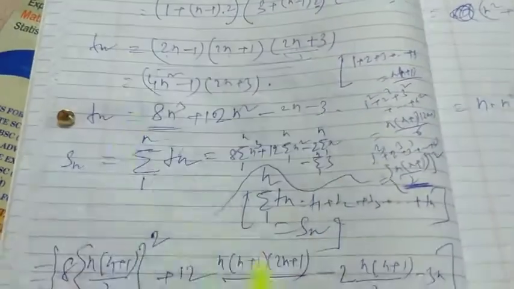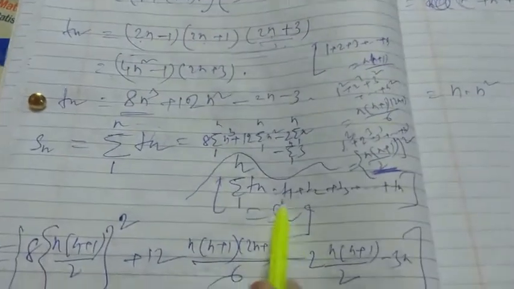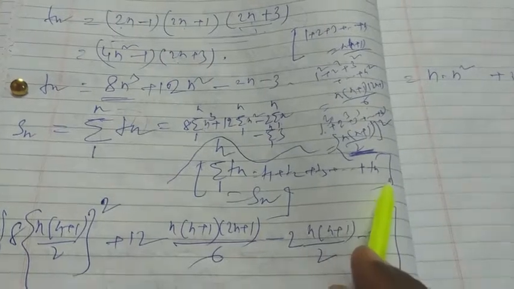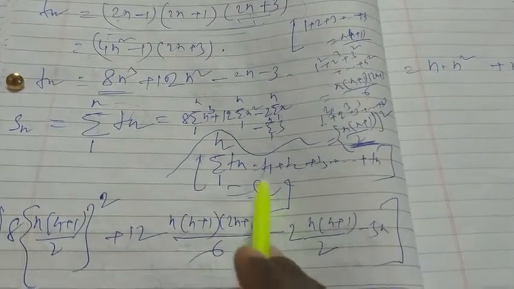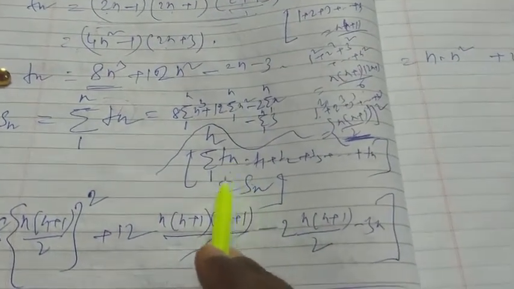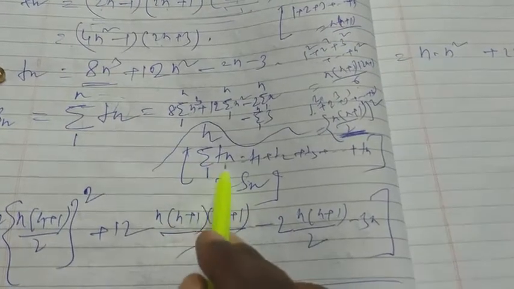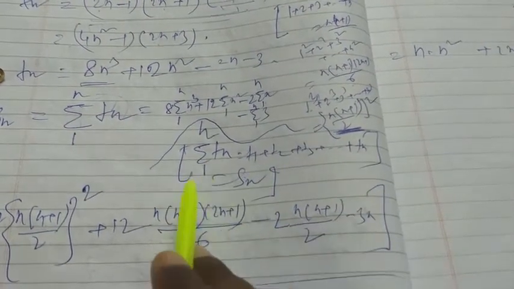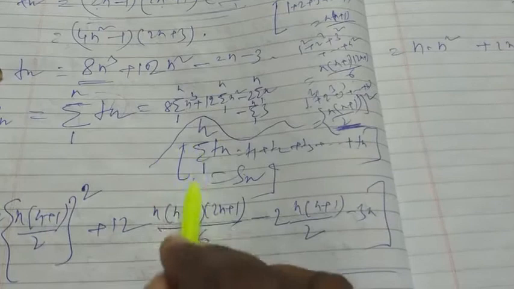Students, the sum of t1, t2, t3 up to tn, the notation for this is Sn, and similarly this is called summation tn from 1 to n. Here you will write 1 to n, below and above, this is how we simplify. So Sn is the summation tn, 1 to n.